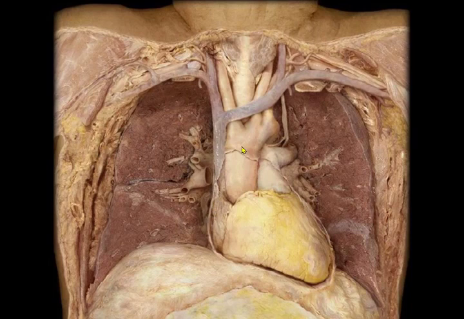Now we can see the structures in the superior mediastinum: the upper part of superior vena cava, left brachiocephalic vein, made by union of left internal jugular and left subclavian, and the right brachiocephalic, which is vertical, made by right internal jugular and right subclavian.